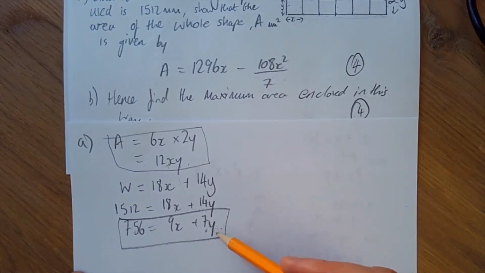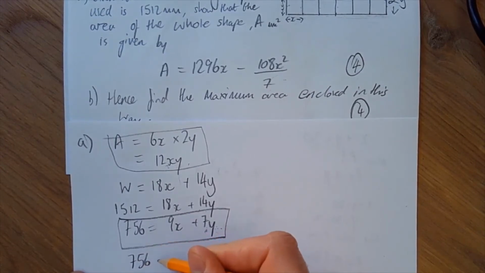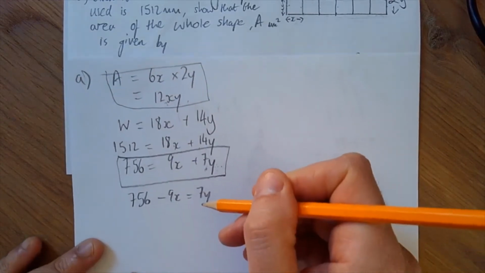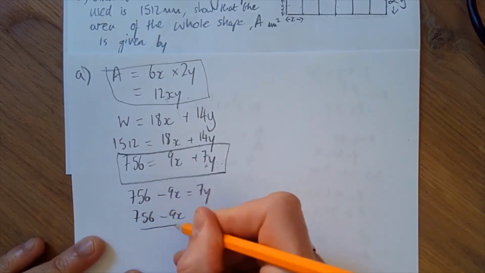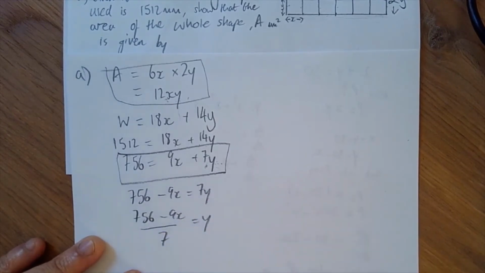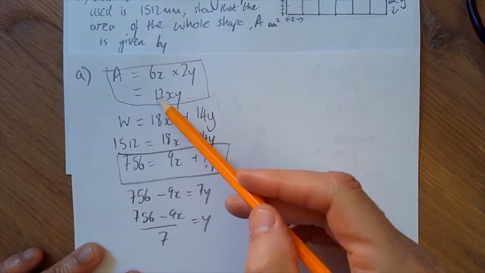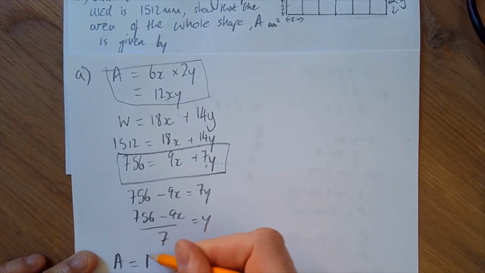So let's rearrange this for y. 756 minus 9x equals 7y. 756 minus 9x over 7 equals y. Then I'm going to substitute that in up here so that I'll get an expression for A only in terms of x. It's not going to look very nice, first of all, but we know that.